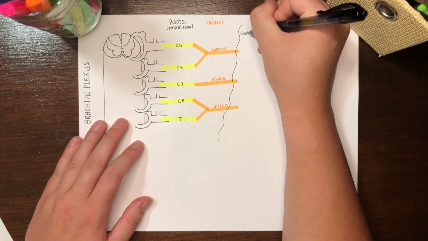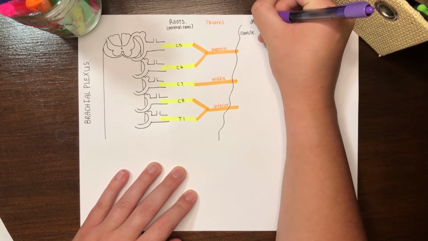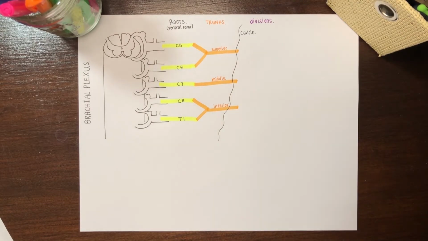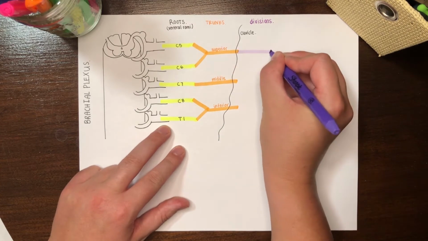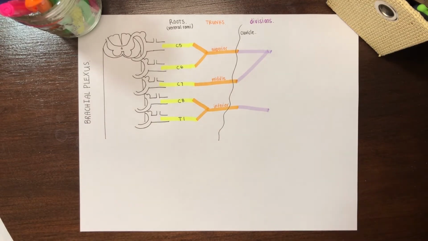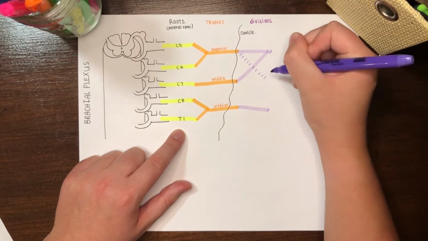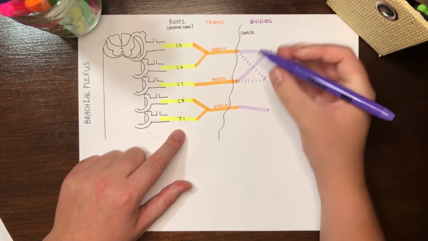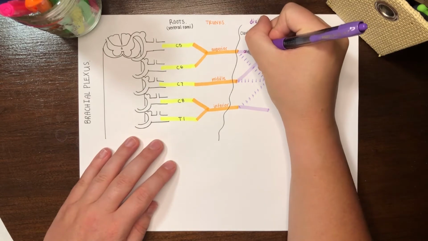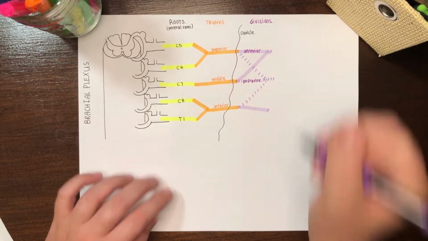The third section of the brachial plexus are called divisions. Each of the 3 trunks divide into anterior and posterior divisions and recombine into cords. The anterior divisions from the superior and middle trunk merge to form the lateral cord. The anterior division from the inferior trunk continues to form the medial cord. The posterior divisions from all 3 trunks join in the middle to form a posterior cord. These names are descriptive of their location in relation to the axillary artery, which runs through these structures.